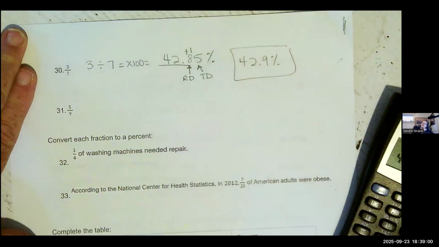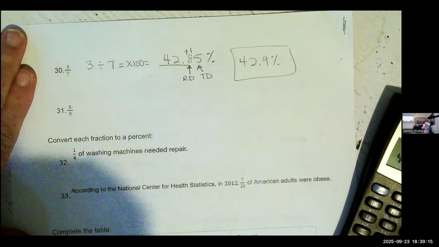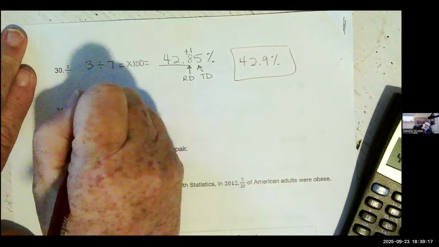Notice the 5 and everything else went away. The only thing you represent when you round is the number up to the rounding digit, and then anything else to the right becomes zeros. They disappear if they're to the right of the decimal, or if they're to the left of the decimal, they just create zeros. The next one is 5 divided by 9.